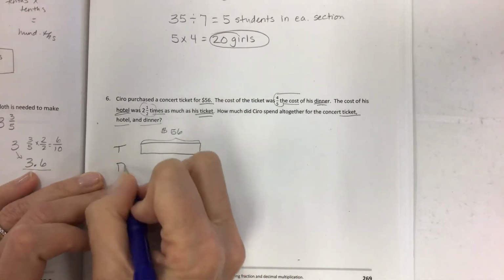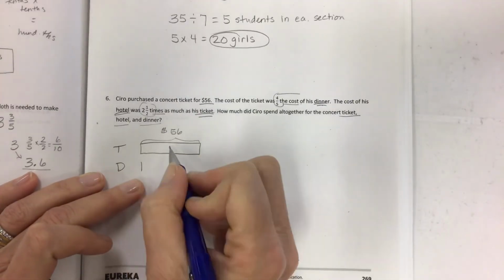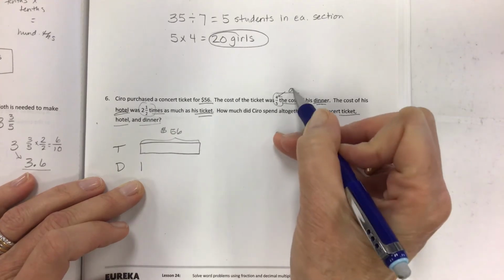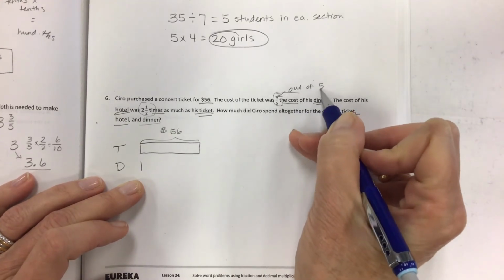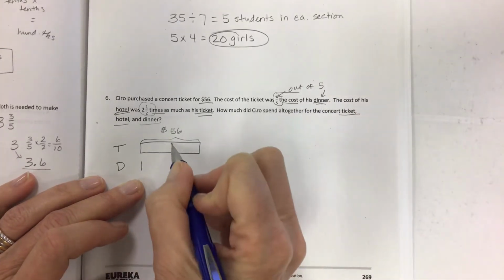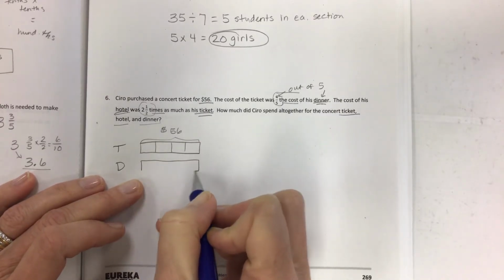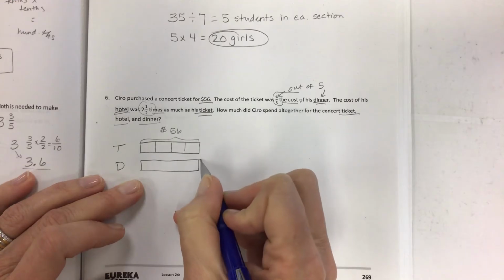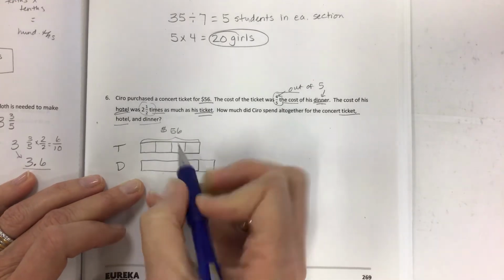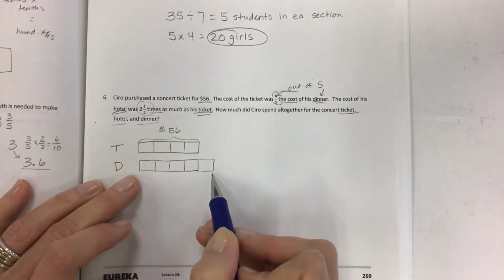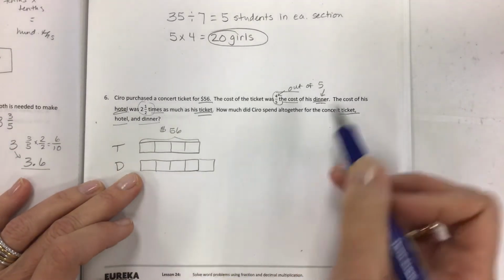So we're going to make another tape diagram, and we're going to look at the ticket being 4 parts out of 5 of the dinner. If this is 4, then the dinner would be the 4 plus 1. Now this is 4 out of 5 pieces of the dinner.